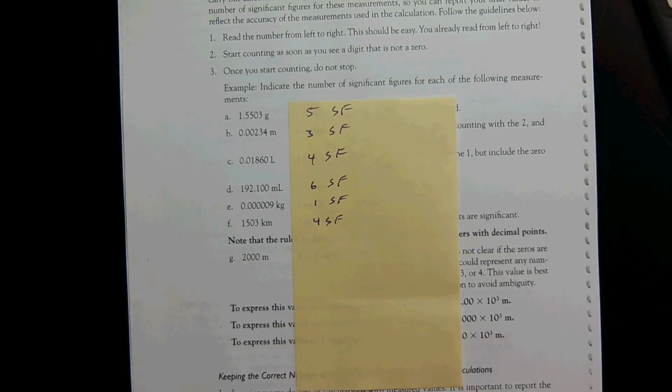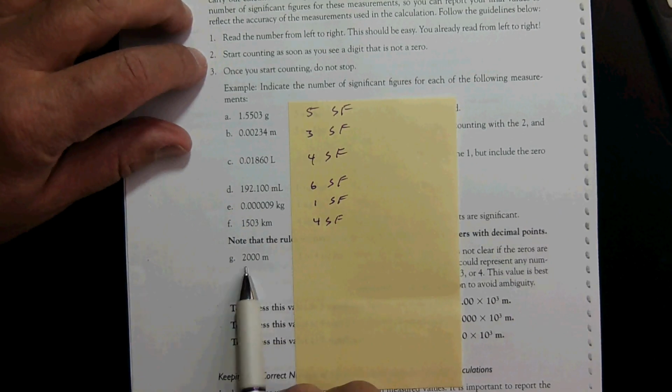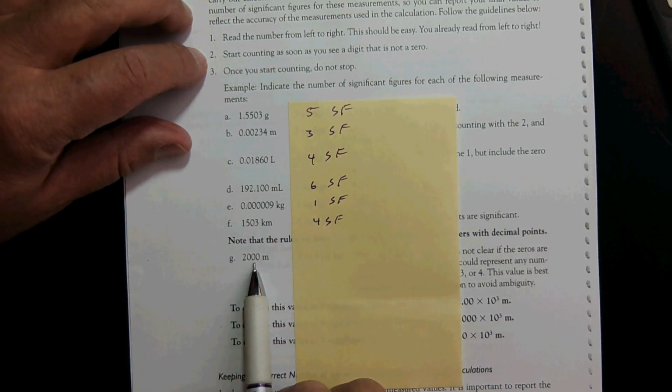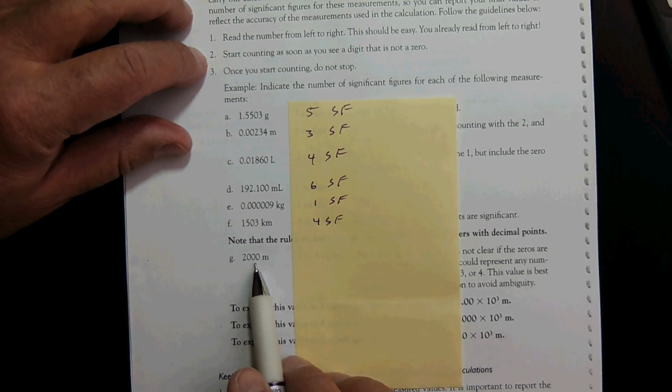Now, occasionally you get numbers with so-called trailing zeros in them and no decimal point. They're ambiguous. This might represent 1 sig fig. It might represent 4. We're never going to ask you that. We're never going to give you something like this and say, how many sig figs?